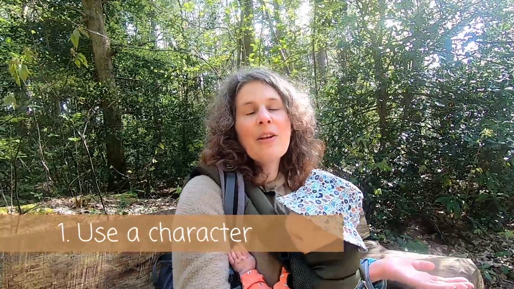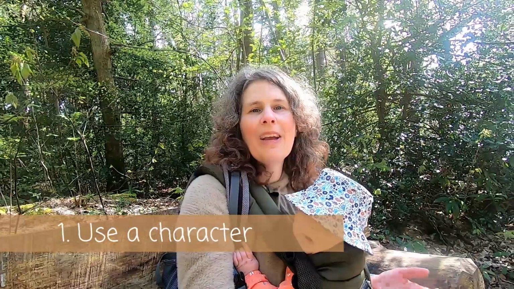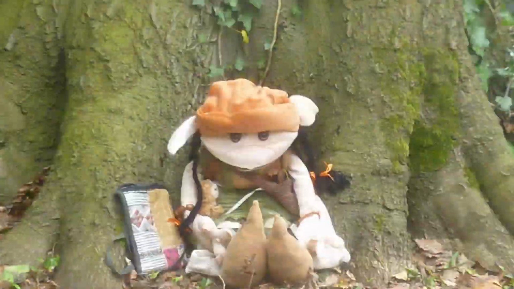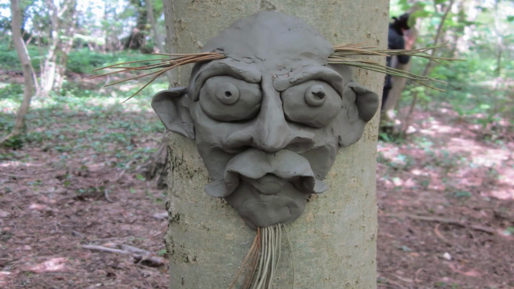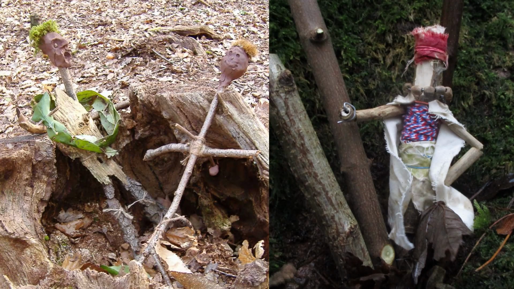Number 1 is using a character. So this could be a cuddly toy or a puppet. That works well particularly with younger early years children. Or you could make a clay face on a tree, or you could make a clay creature or a little stick person. It could be anything that makes the character. And maybe this character travels with you every Forest School session and helps convey information.